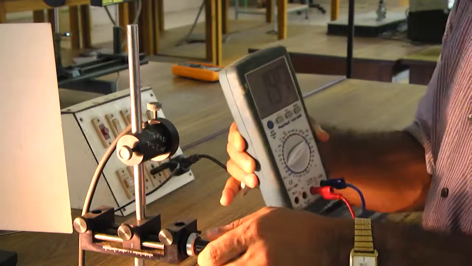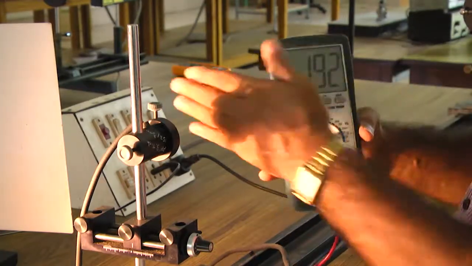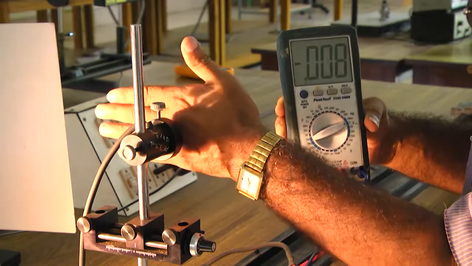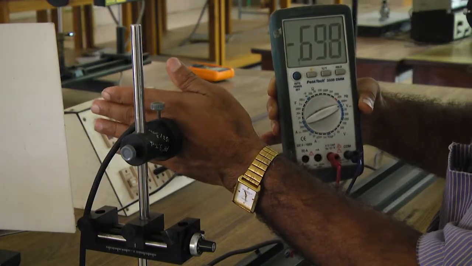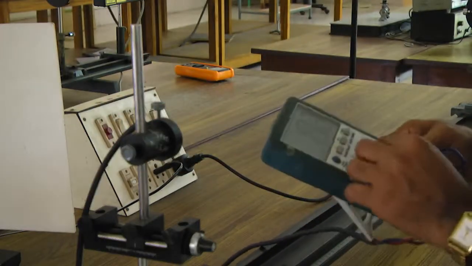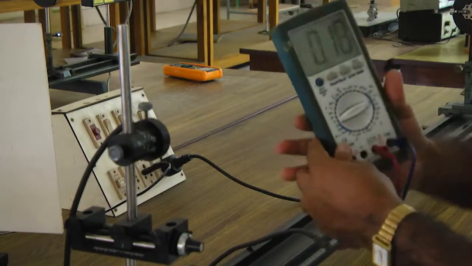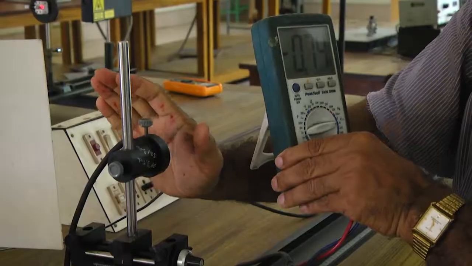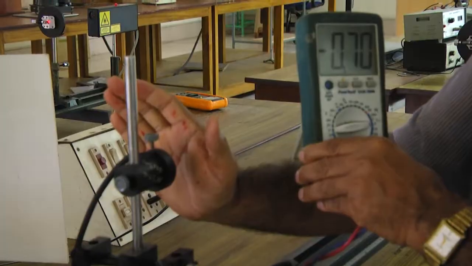Because light from outside falls on this, it still has some effect. I have changed the scale. Oh, it's going to a negative sign.